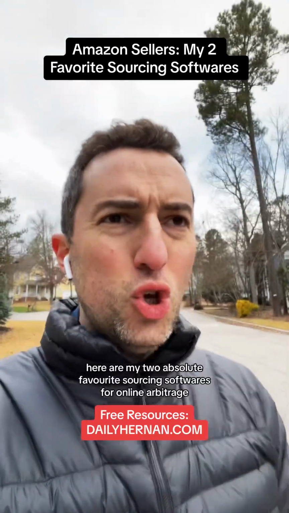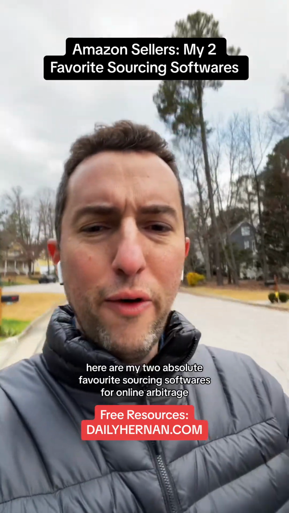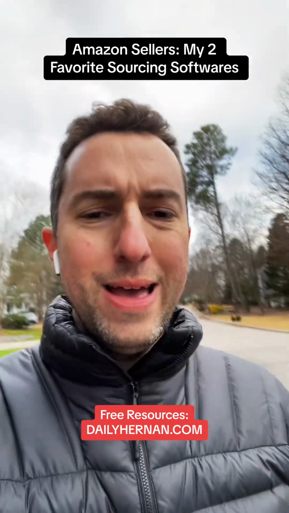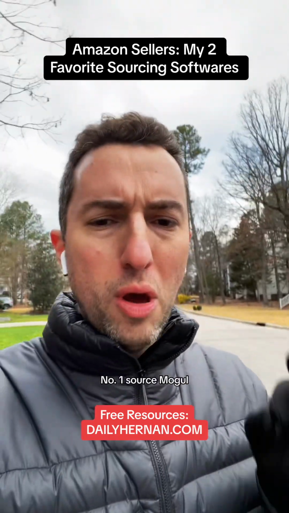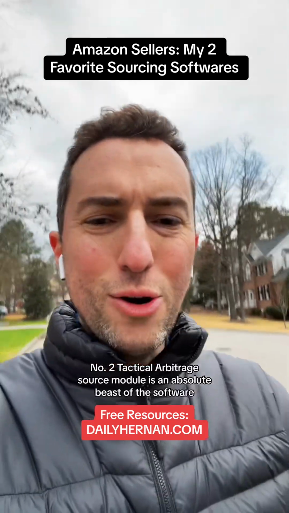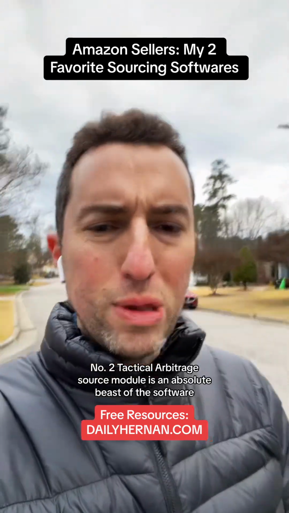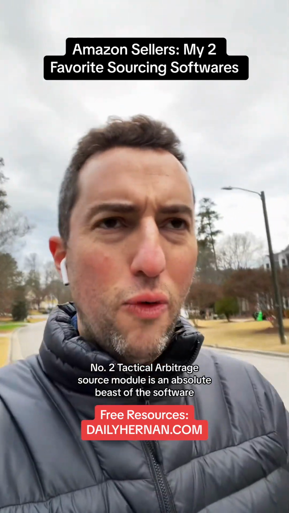Here are my two absolute favorite sourcing softwares for online arbitrage. Number one, Source Mogul. Number two, Tactical Arbitrage. Source Mogul is an absolute beast of a software.